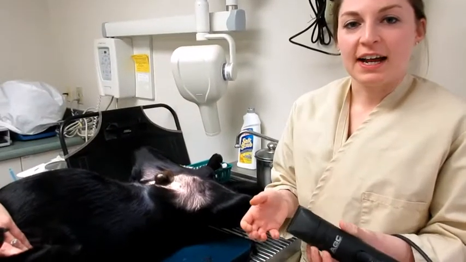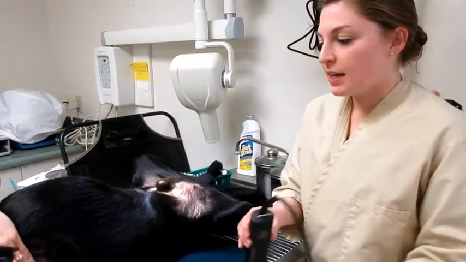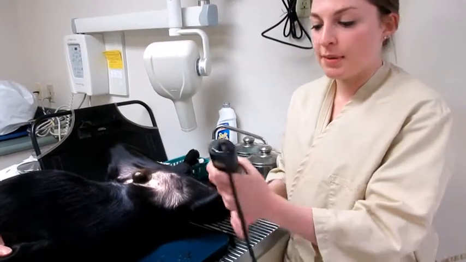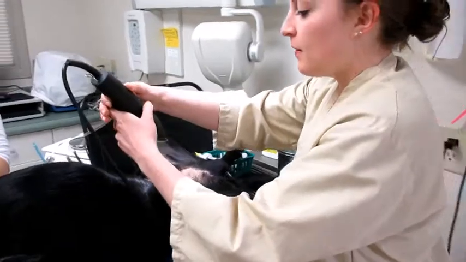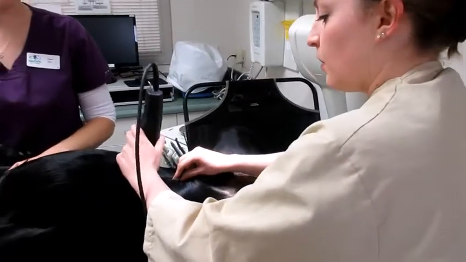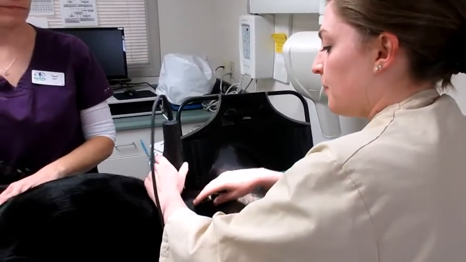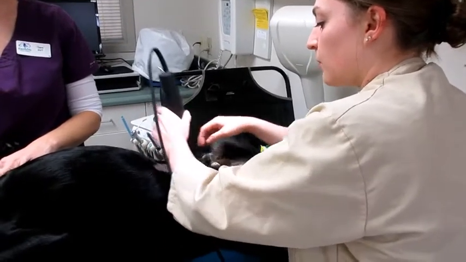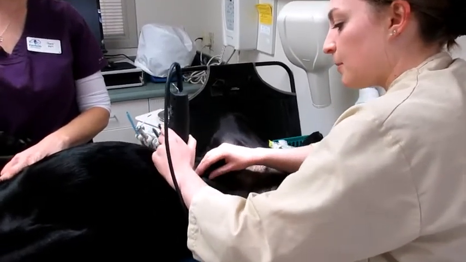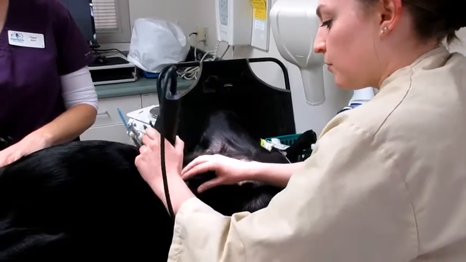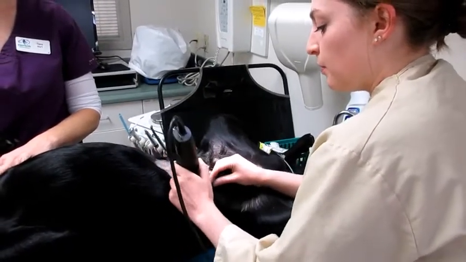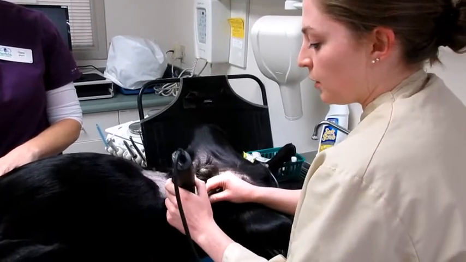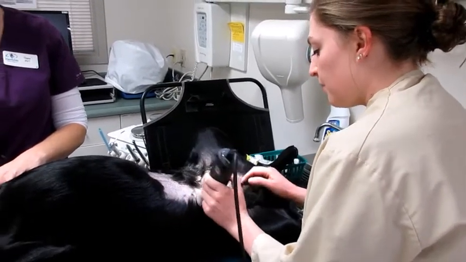I'm going to now demonstrate how to prep the patient for surgery. You're going to start with clipping the hair. You're going to hold your clippers with a pencil grip. The amount of hair you're clipping is really going to depend on what surgery you're doing. So we're doing a neuter and it's possibly cryptorchid, so we're going to go higher up on the abdomen. A good general rule of thumb would be to do 2 clipper blade widths around your incision area.